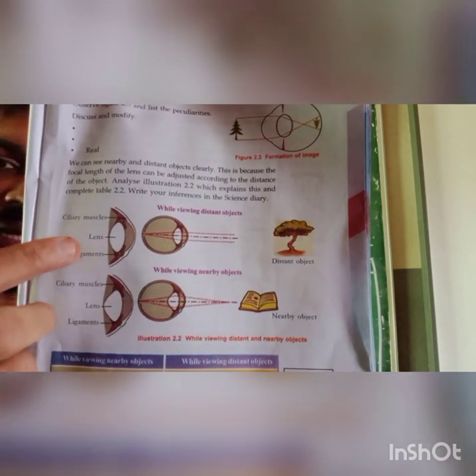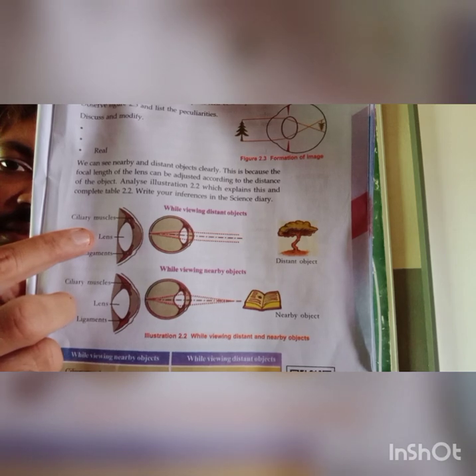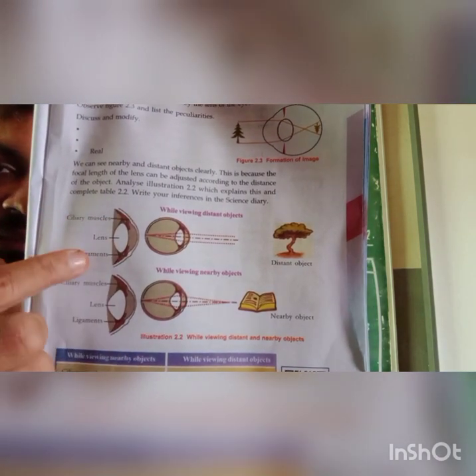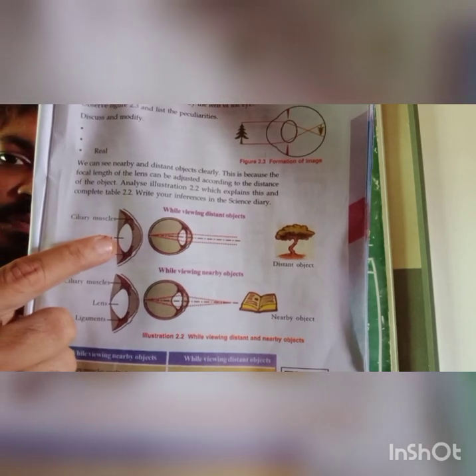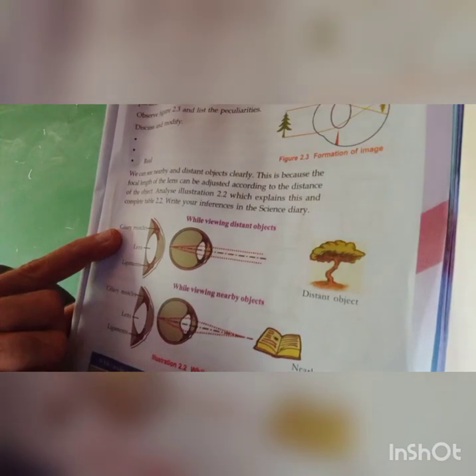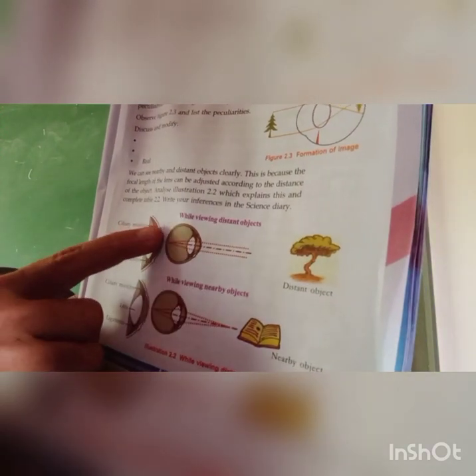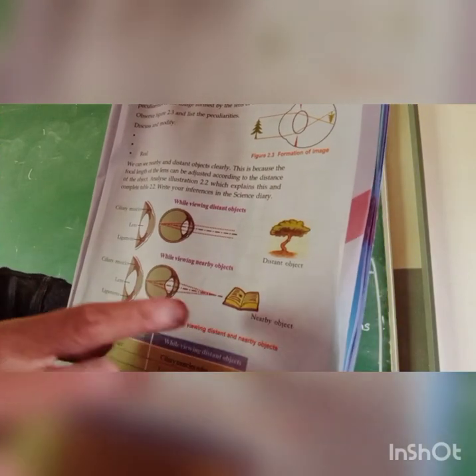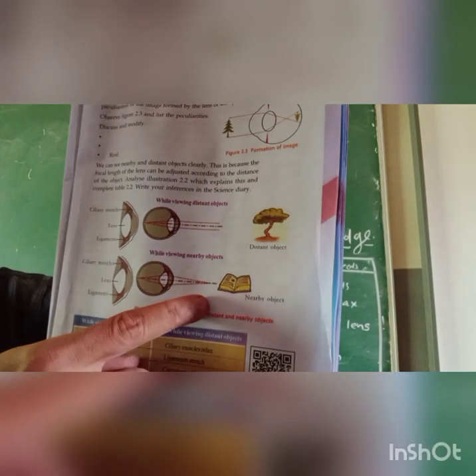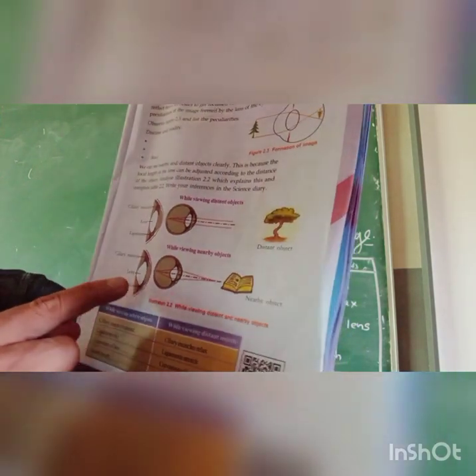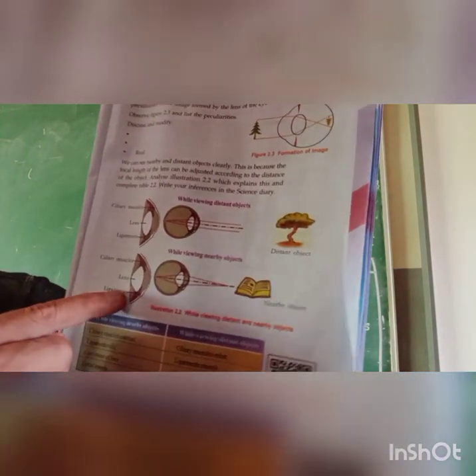That time, what will happen? Lens curvature, meaning width or diameter, decreases. Correct? Ciliary muscle, what will happen? Look, the ciliary muscle and ligament. Similarly, when you are looking at a near object, that time the lens curvature increases, the ciliary muscle changes, the ligament changes.